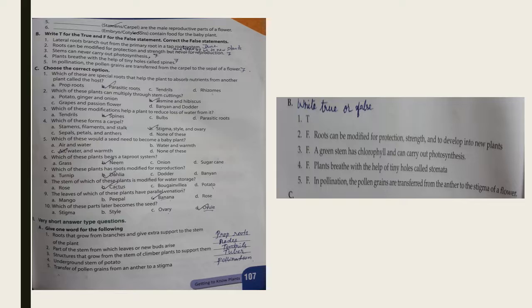Neem is the answer, taproot system. These neem plants are taproot systems. Next, seventh one: which of these plants has roots modified for reproduction?